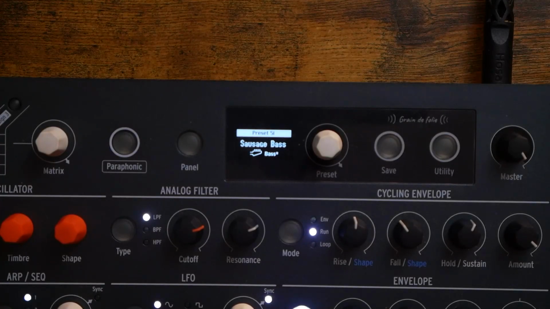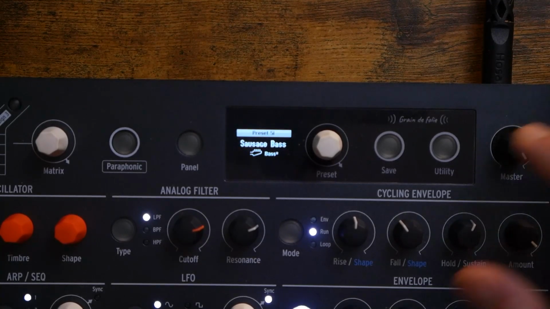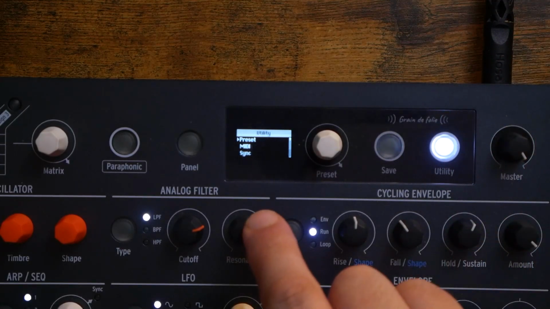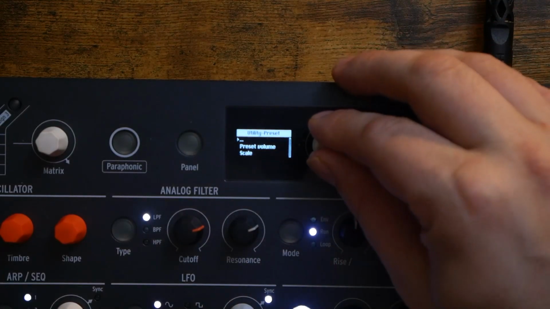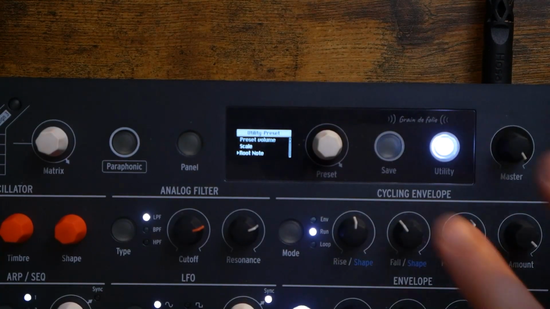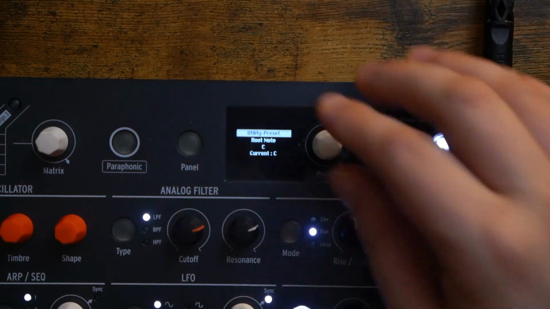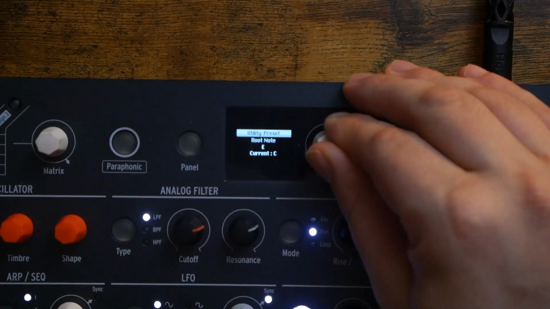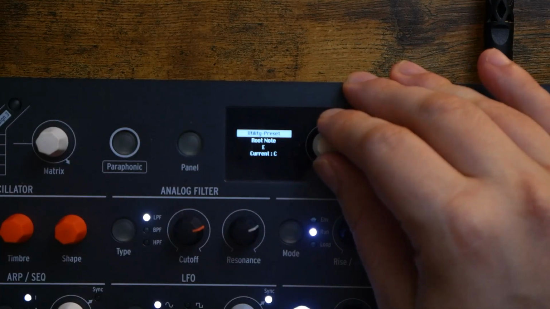Now you might be thinking, okay, that's really cool, but what if I don't want to play in C major or C minor or C Mixolydian? Well, we can actually change the root note. So to do that, we're going to go back into the utility menu, back into the preset menu. Then we are going to scroll past scale and go to the very next option, which is root note. From here, we can go ahead and change what we want the root note of our scale to be.